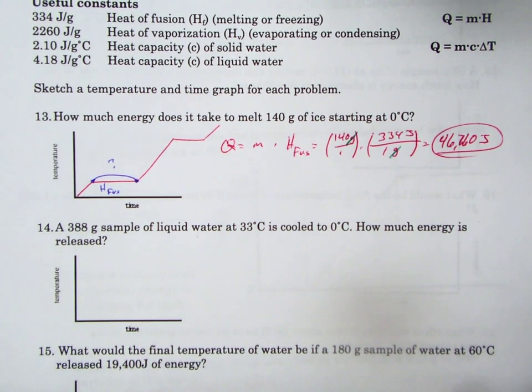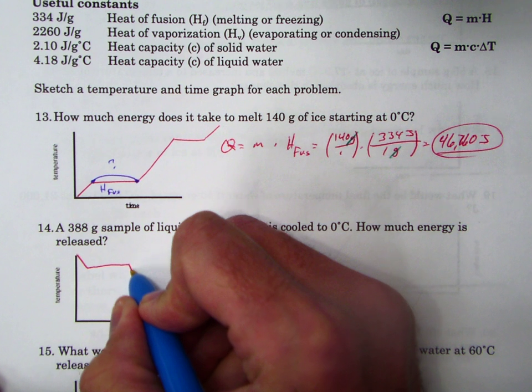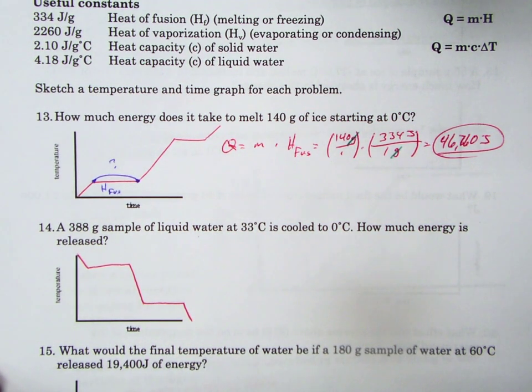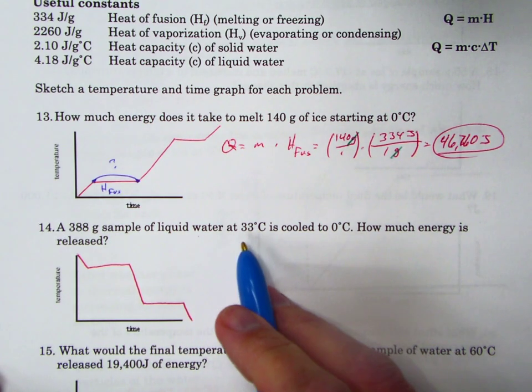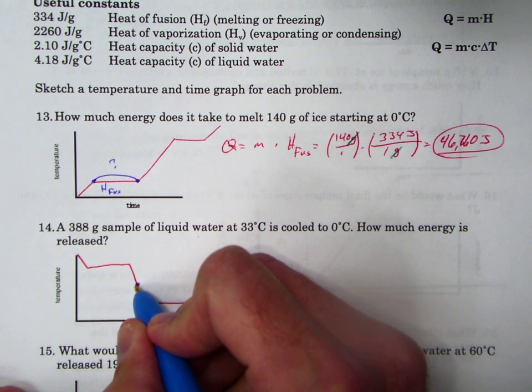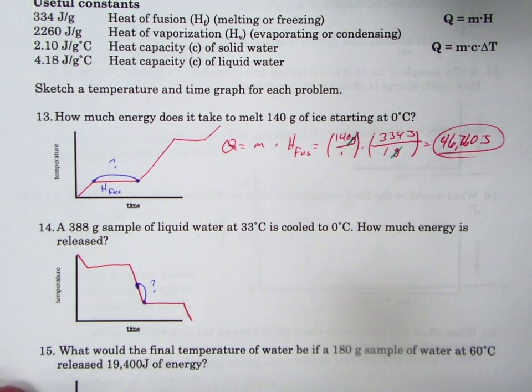Question 14 says a 388 gram sample of liquid water at 33 degrees Celsius is cooled to 0 degrees Celsius. How much energy is released? Well, it tells us that energy is released, so we know we're going to have a cooling curve. So we can go ahead and start by drawing our cooling curve. Now it says that the liquid water is cooled to 0 degrees Celsius. It originally started at 33, cooled down to 0. So we're going to go from here to here, and the question is, how much energy is released?